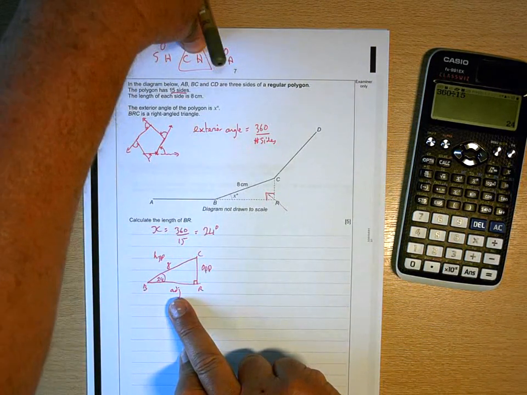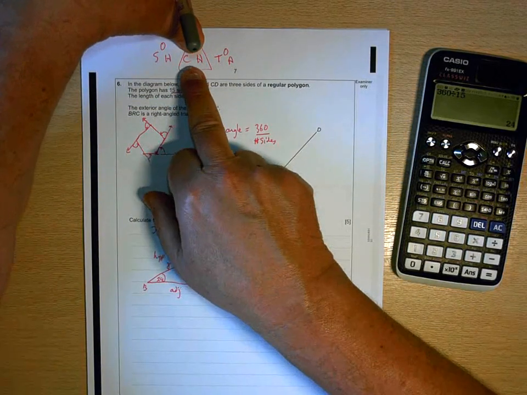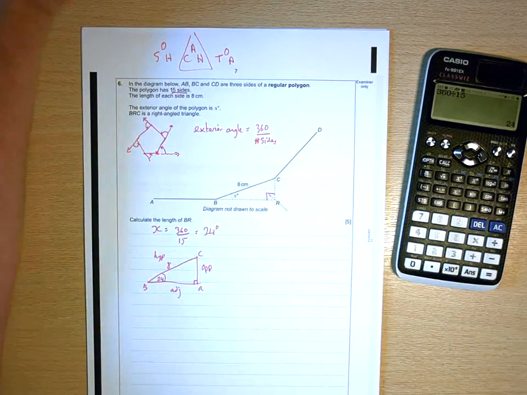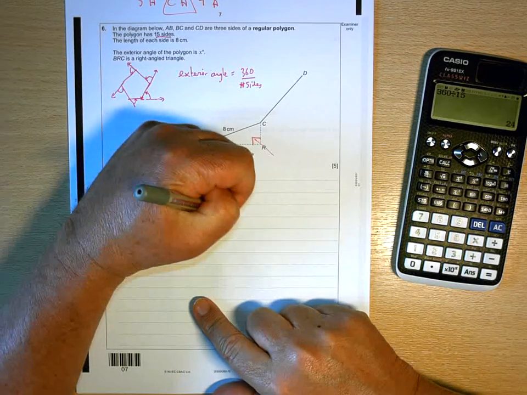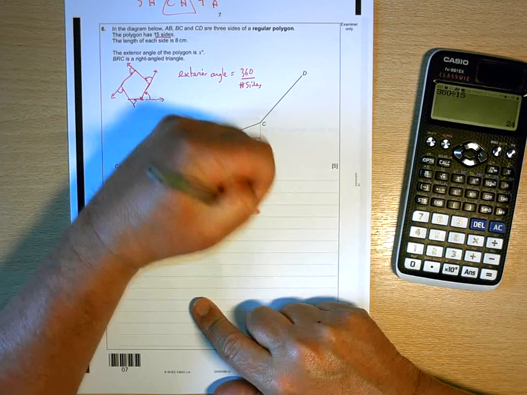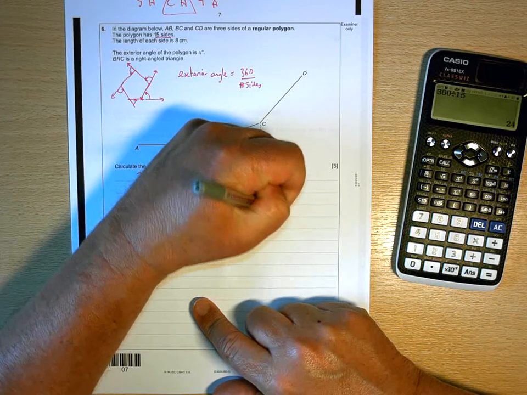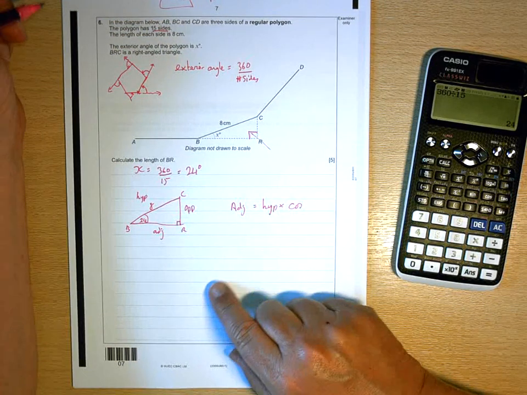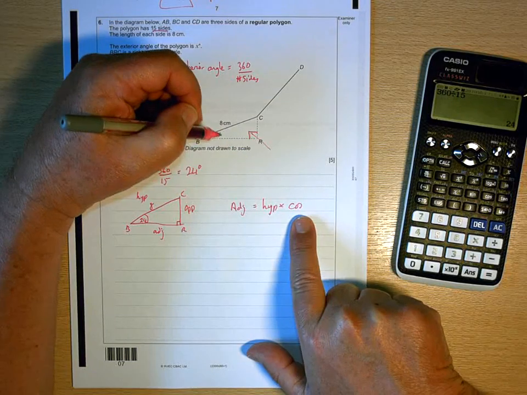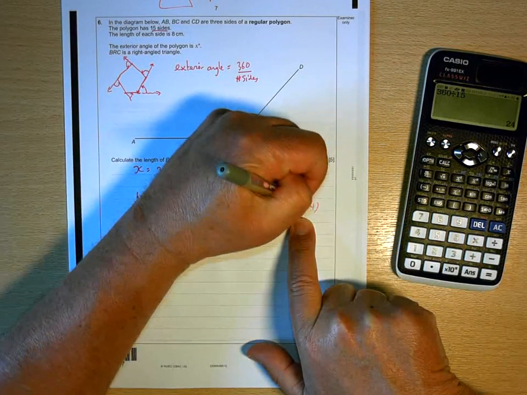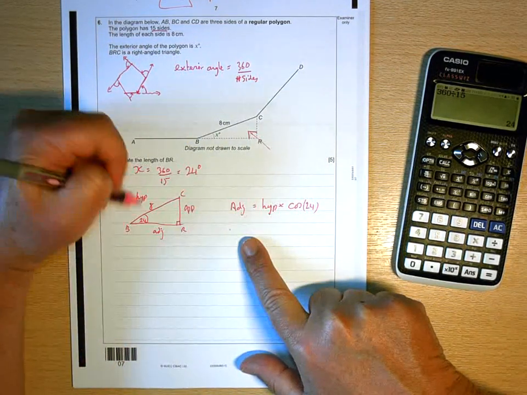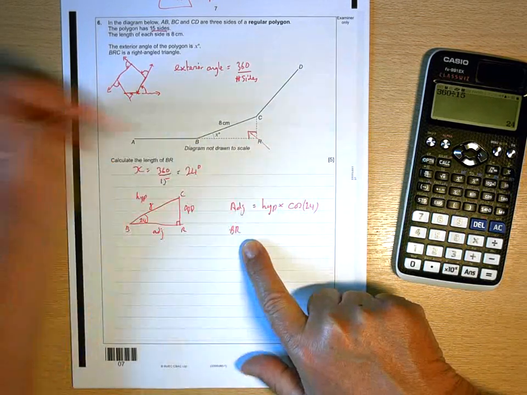So the adjacent is cos times hypotenuse, they're on the same level. So adjacent is hyp times cos. Cos is always the angle, so that's going to be 24. Adjacent is BR, what they want us to find.